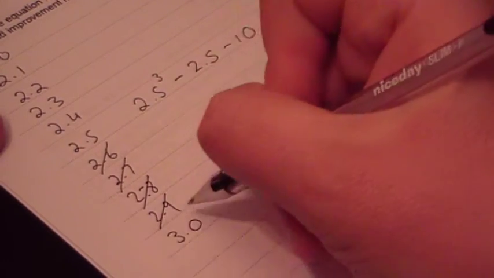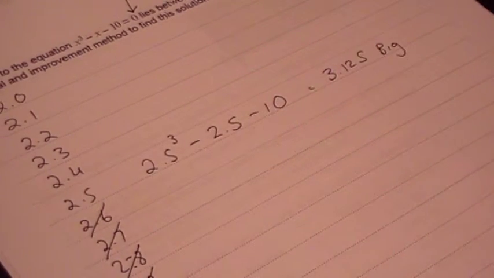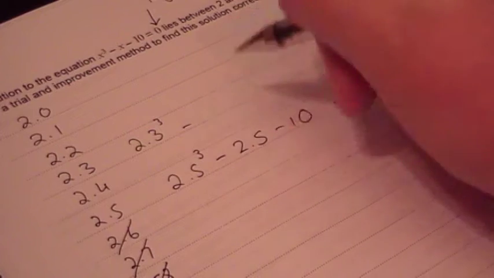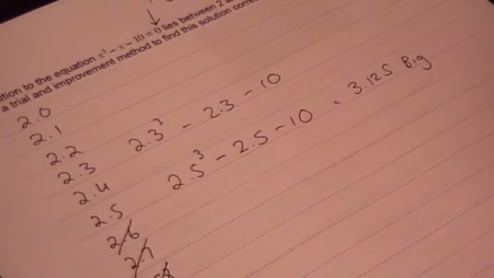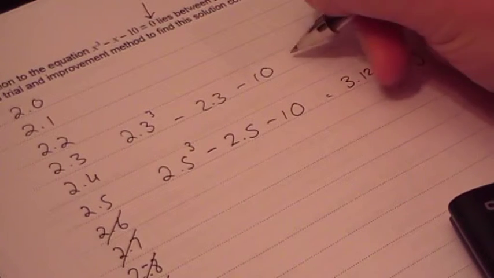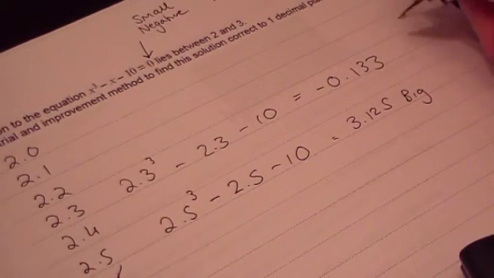Remember now, there is no point in trying any of these numbers because if 2.5 was too big, then 2.6, 2.7 and all that's going to be too big as well. So I'm going to drop it down a bit now. I'm going to try 2.3. 2.3 cubed minus 2.3 minus 10. Pop them in. And this one now gives me minus 0.133, and that's too small.